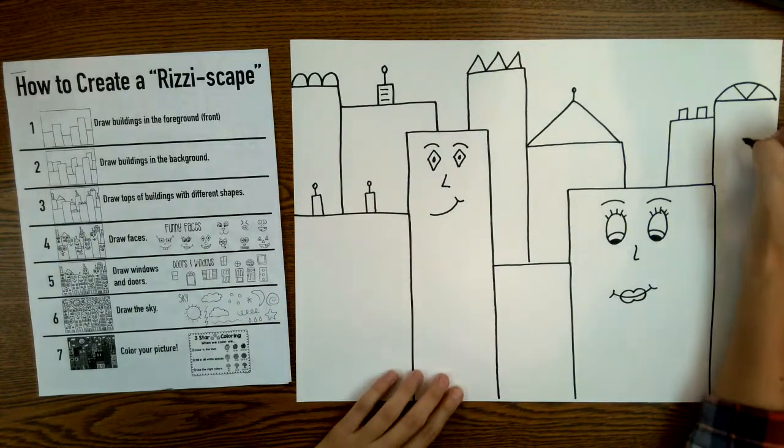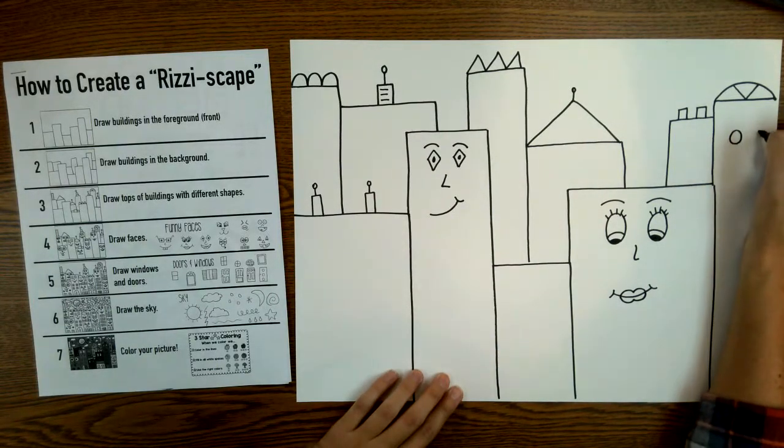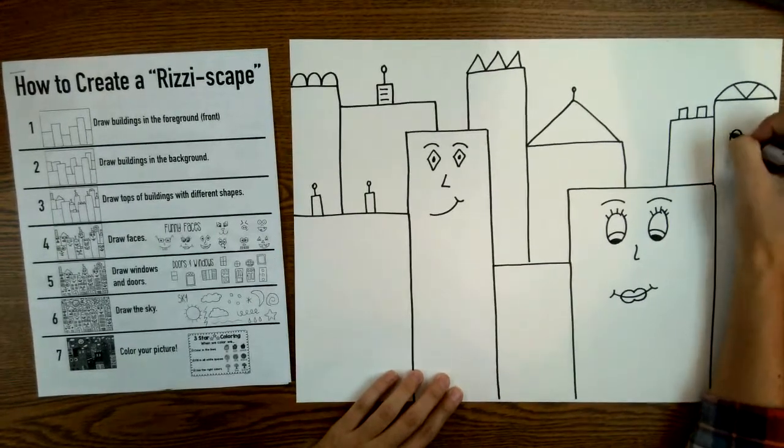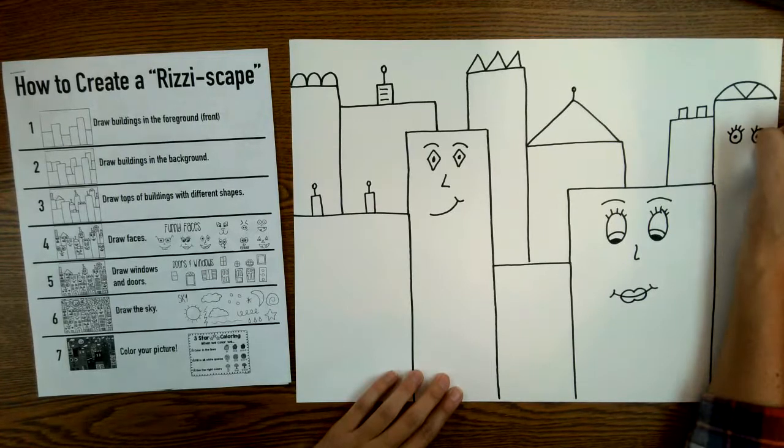On this one, maybe I'll do a cat face. So if you want to do animals too, that's fine. You could turn your buildings into cats or dogs or unicorns if you want to.